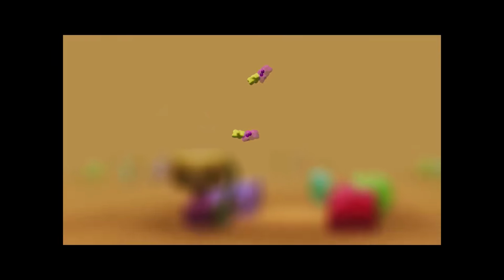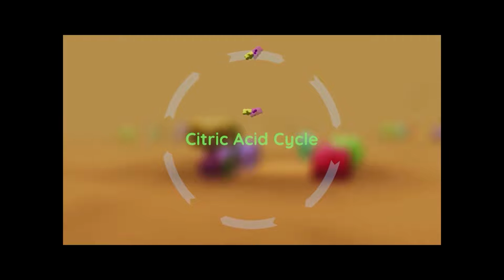Finally, the remaining carbon from the pyruvate is joined by a CoA molecule to form acetyl-CoA. Since there are two molecules of pyruvate, two molecules of acetyl-CoA will be produced. These acetyl-CoA molecules will move on to begin the citric acid cycle, also called the Krebs cycle.